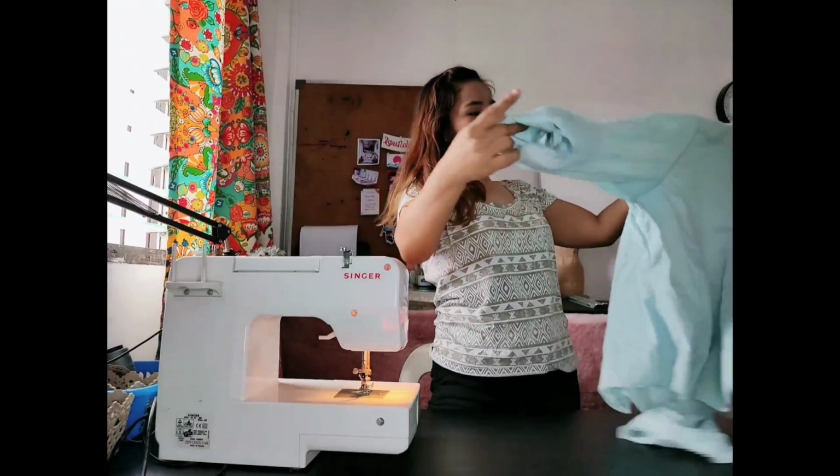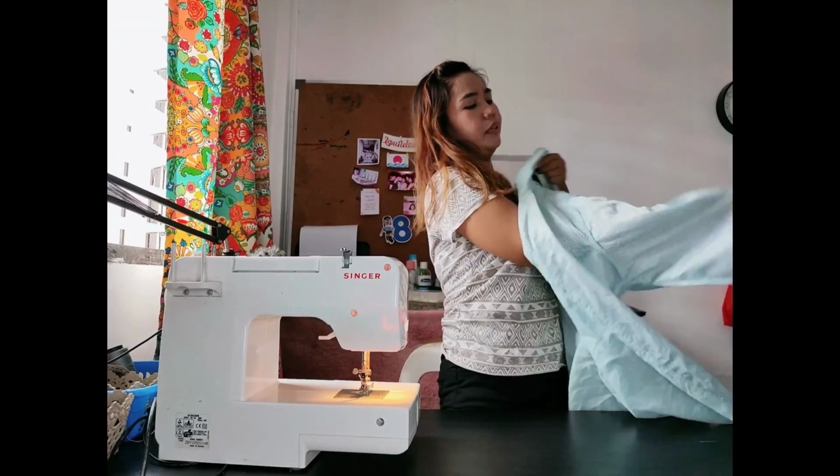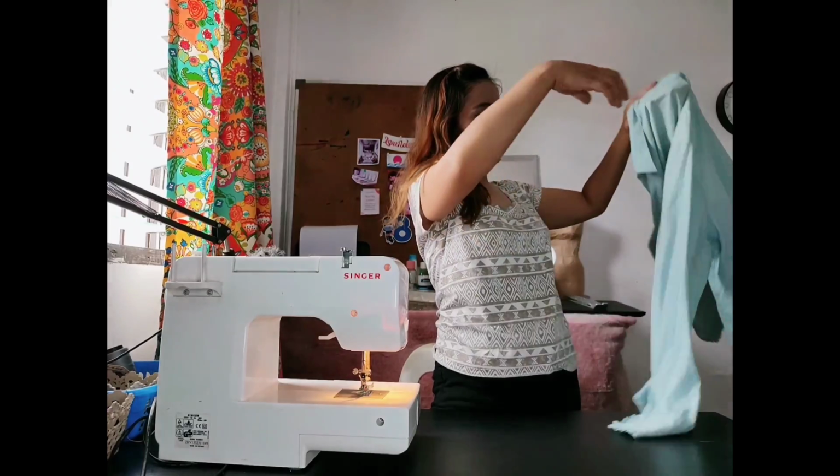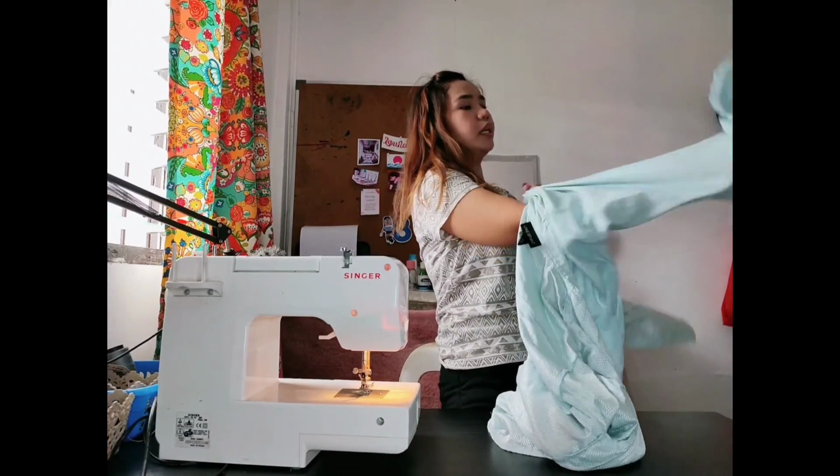Blouse. Ito ay kakrap ko lang. Crop top lang. So, magbabawas lang tayo sa hemline. Susukat natin siya para malaki natin yung markings.